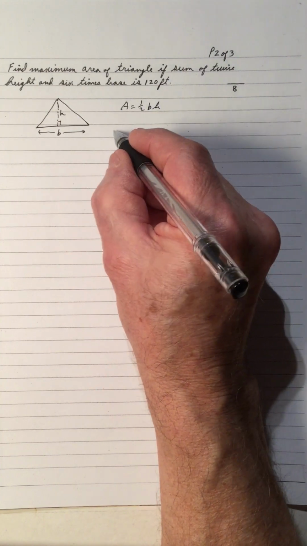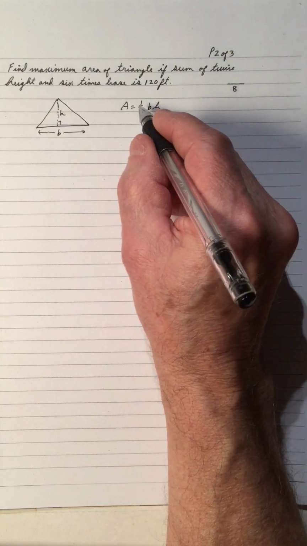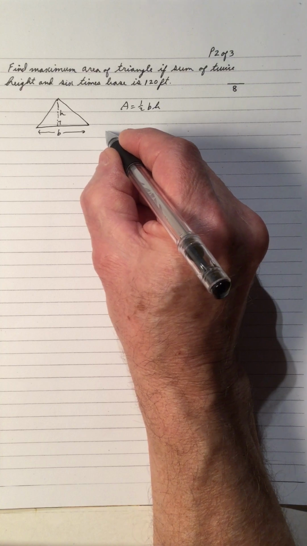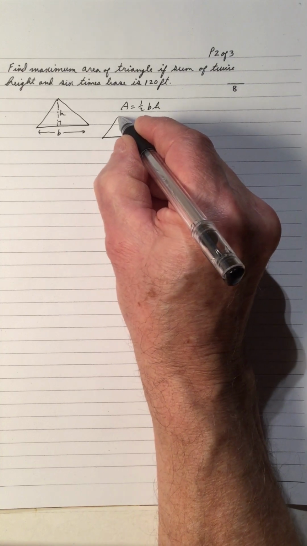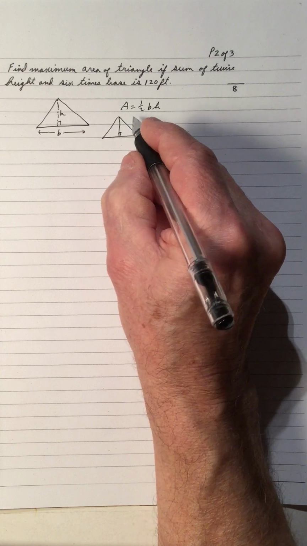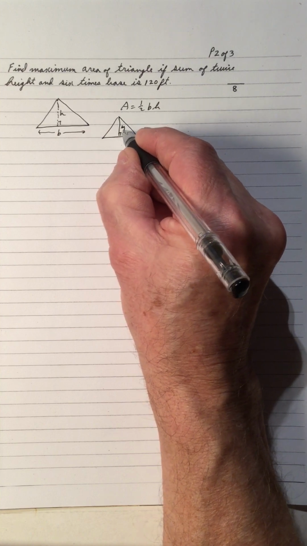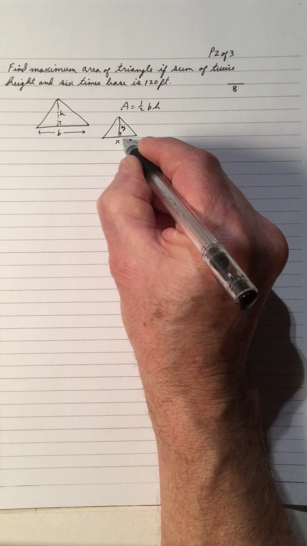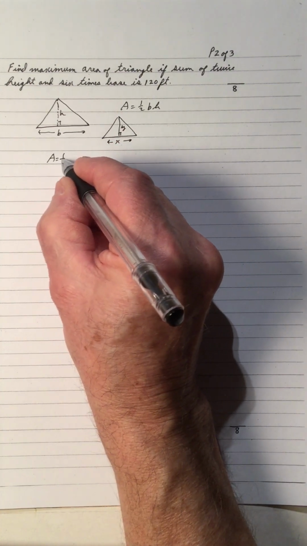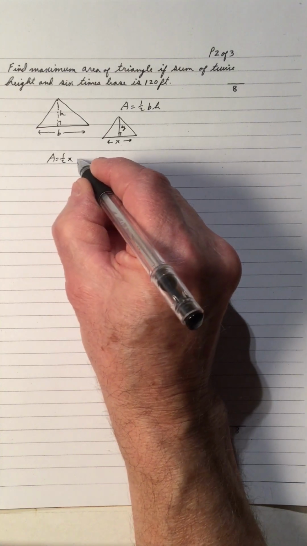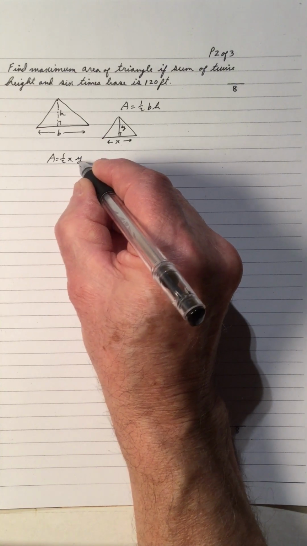But what we're going to do is use x's and y's instead of b and h's. So I'm going to redraw this again. I'm going to let the height be y and the base be x. So the area of a triangle is going to be a half base, which is x, times the height, which is y.